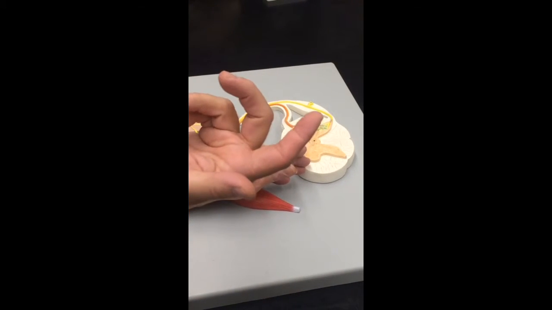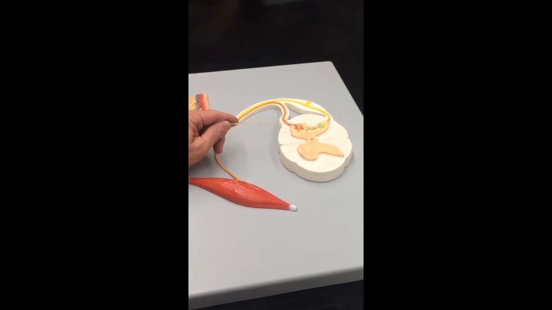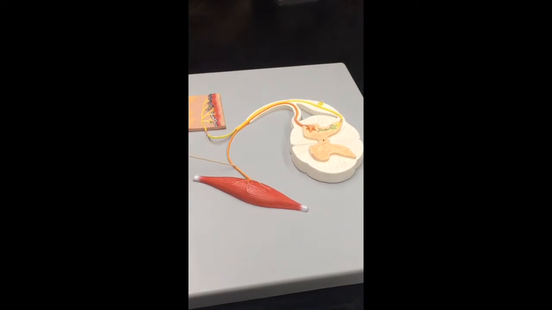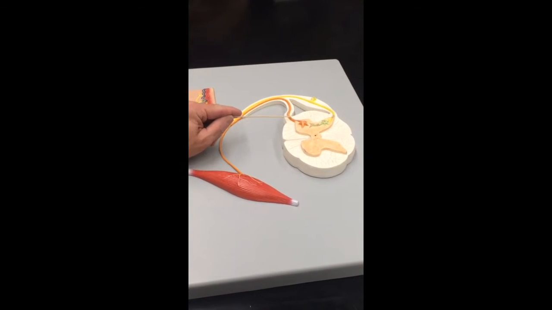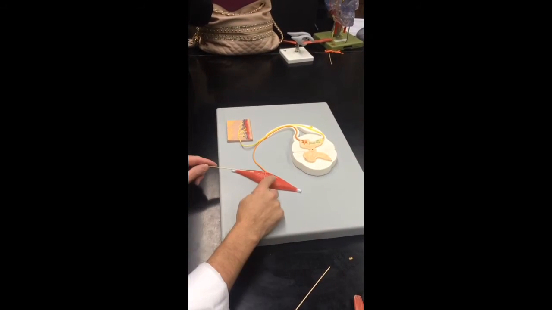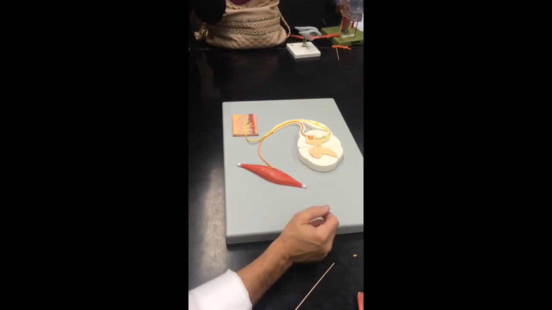Integration means the process. If something needs to be done, the integrating center is going to activate this fourth component right here, this orange neuron right here. This is the motor neuron, or the efferent neuron. So this is going to carry the signal away from the spinal cord like this to the fifth component of the reflex arc, which is the effector. This is the part that's going to respond.